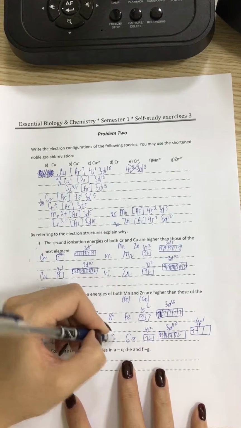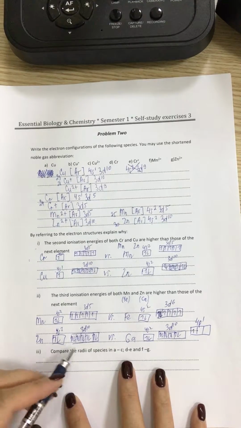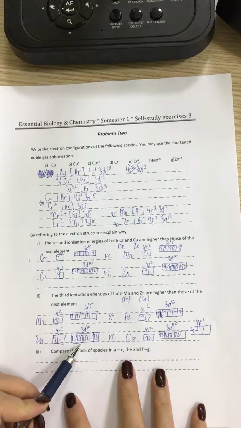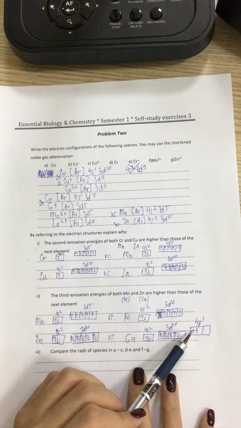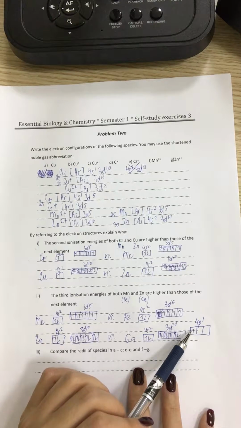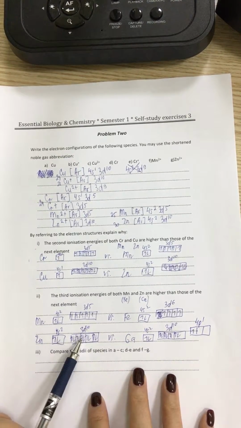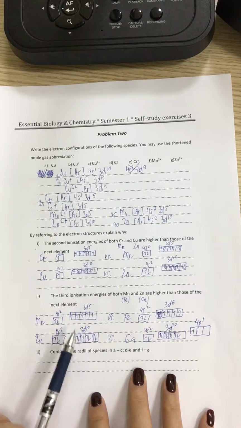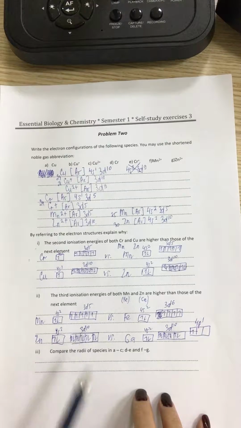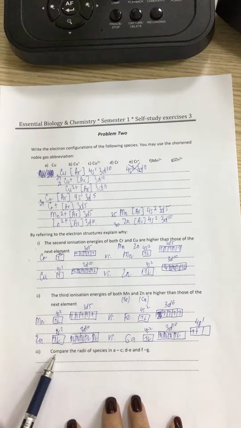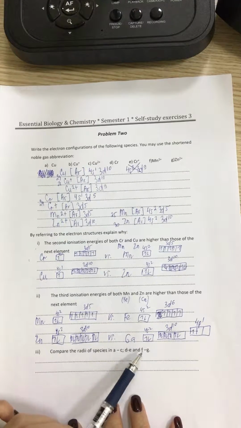Now if we compare the third ionization process, for zinc it's going to be one of these 3d electrons, but for gallium it's going to be the 4p electron, which is higher in energy, and hence it would be relatively easier to remove this electron compared to one of these 3d electrons in this fully filled d orbital. And the final question is to compare the radii of the species in A to C, D to E, and F to G.